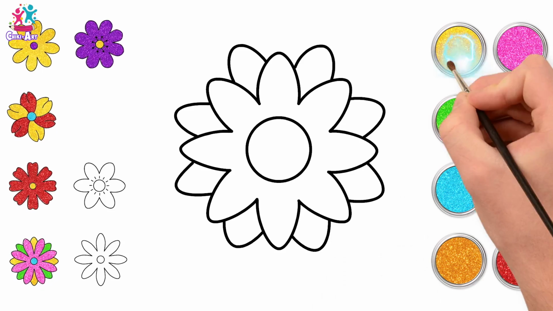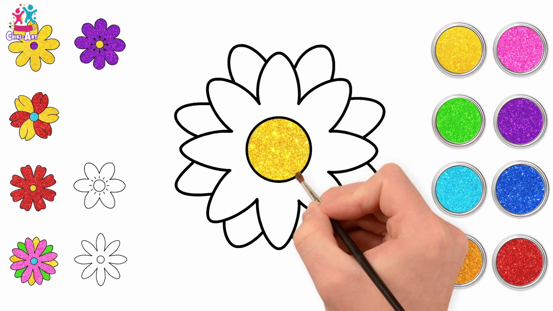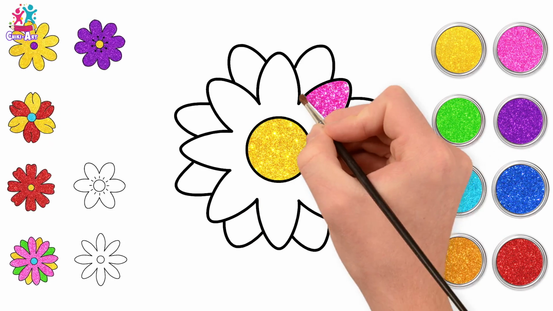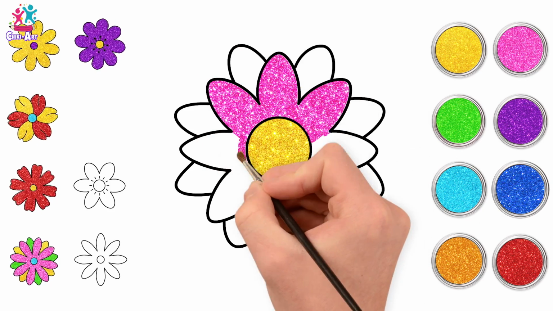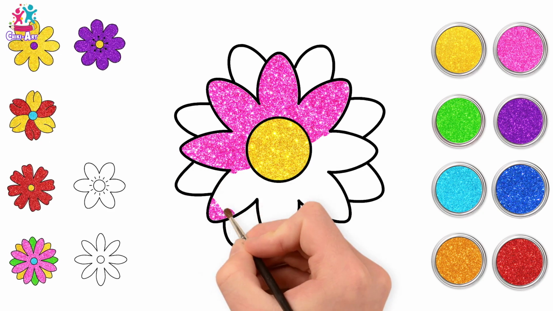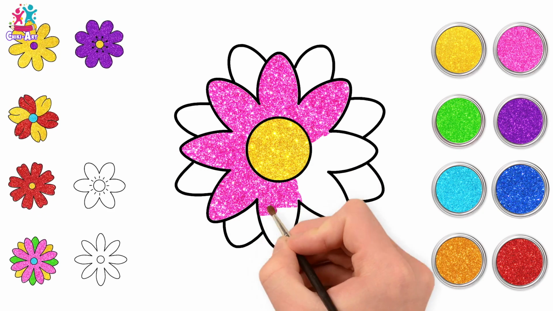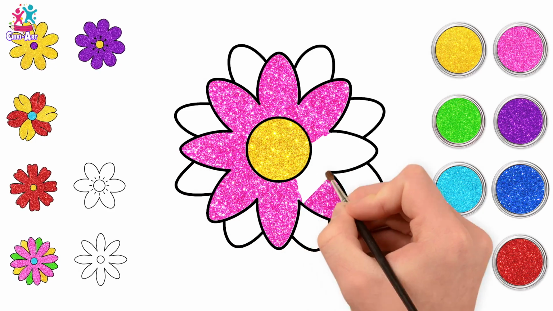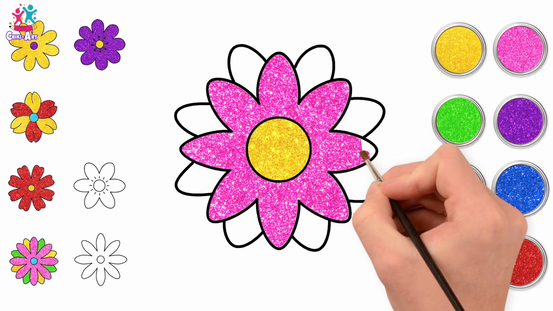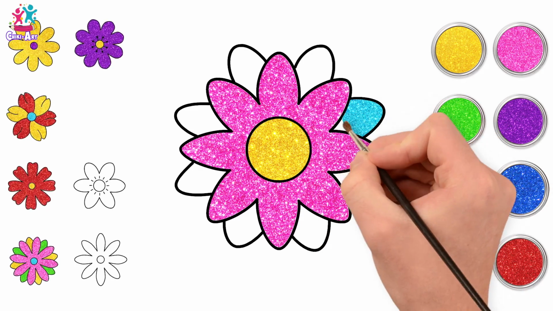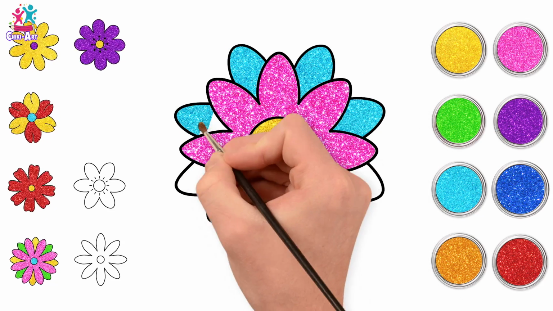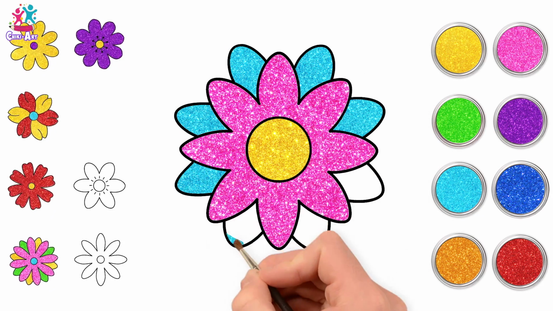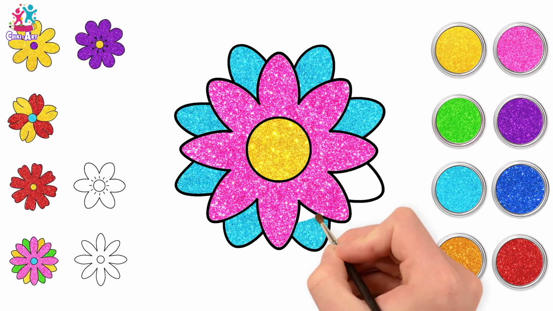Let's do this one yellow in the middle. We've got a big centre point in this one and some pink around that. Excellent. What colour do you think we should do our second layer of petals? Should we do it the same or a different colour? Yay, blue! What a great choice! Blue and pink go really well together, don't you think? That's looking lovely.